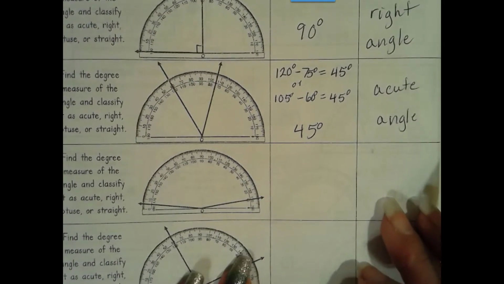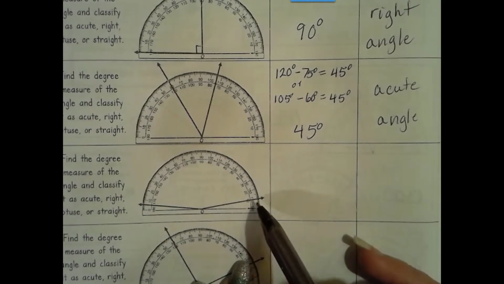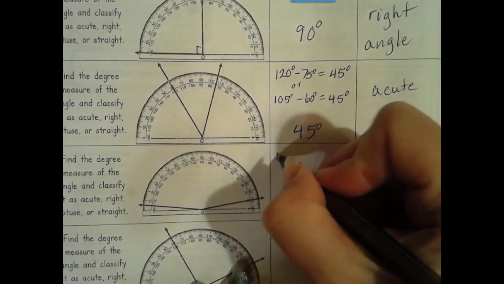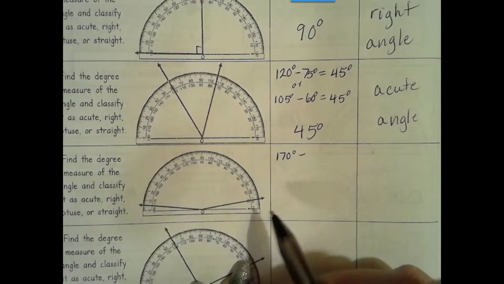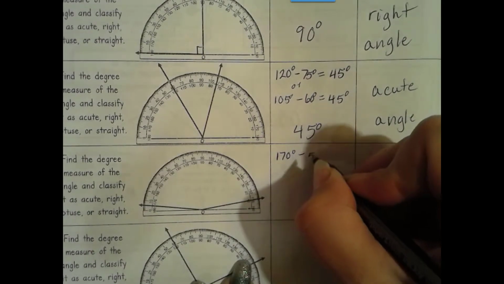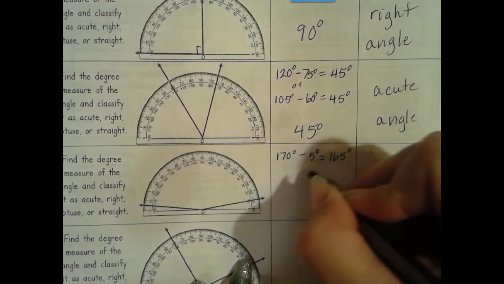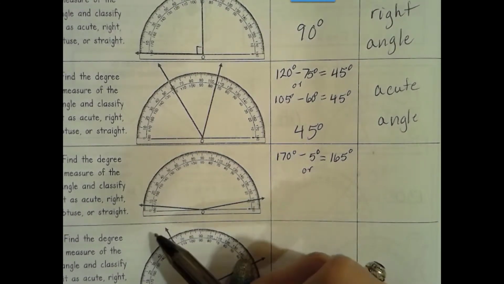Okay, so here we can look at it as 170 degrees, take away 5 degrees, which is just 165 degrees. Or I could look at the bottom set of numbers.